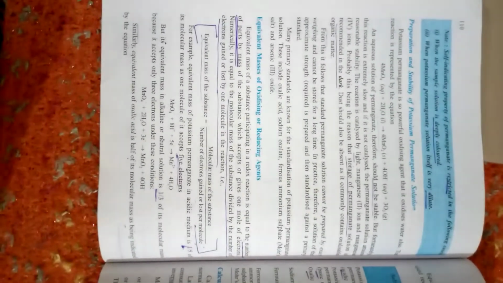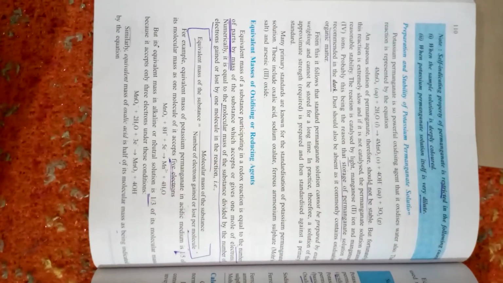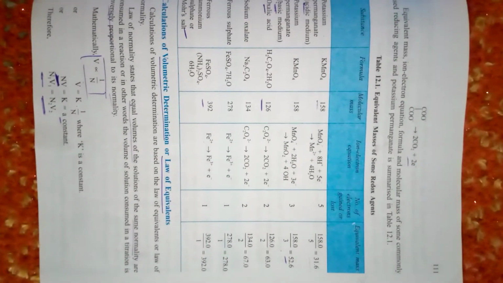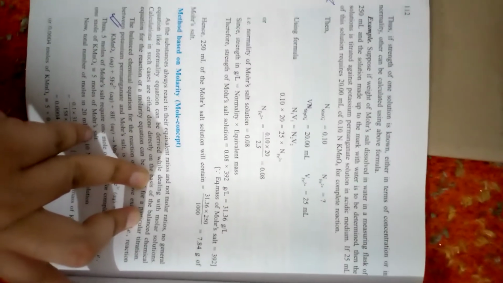It's not focusing. Yeah, this was the table which I wrote from. That's an example. If you would like to read, it could help you. Take a screenshot of it also.